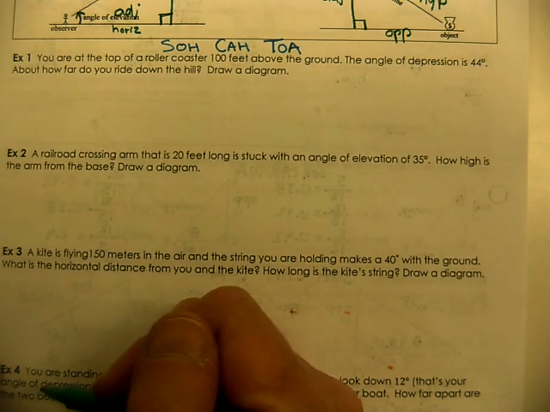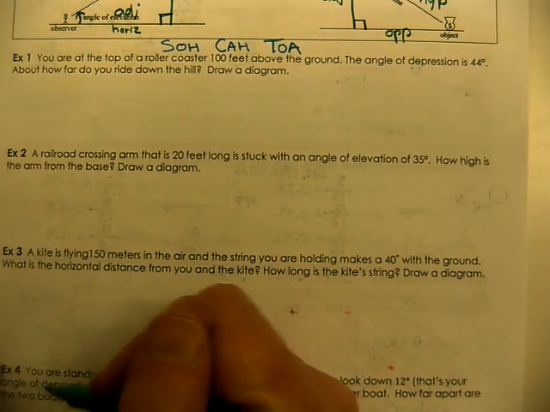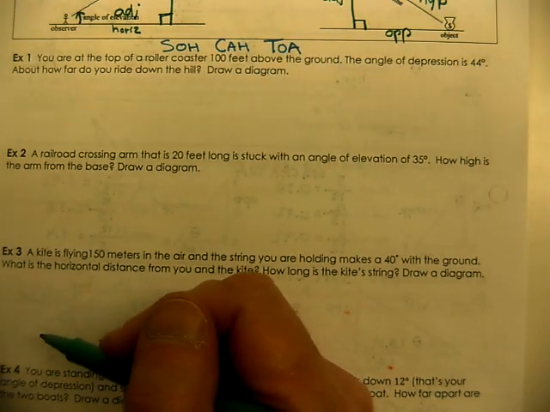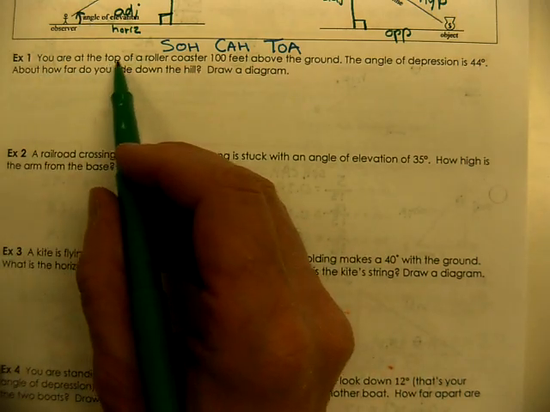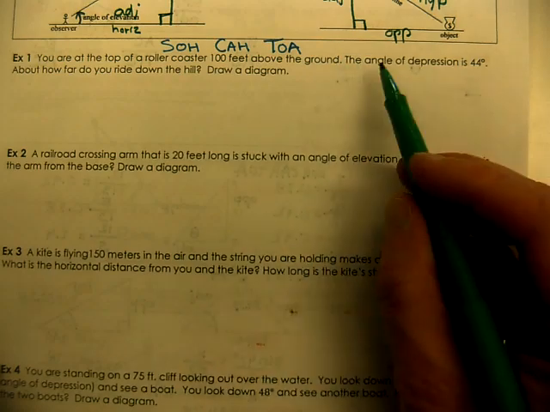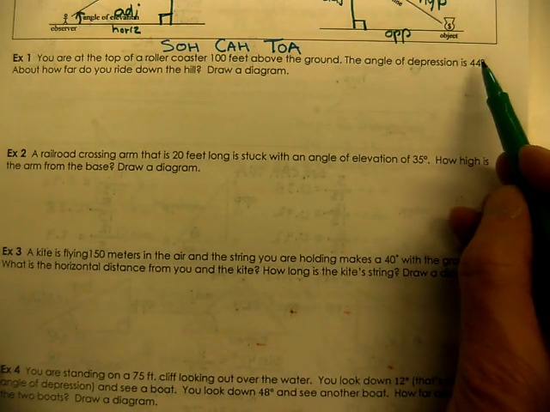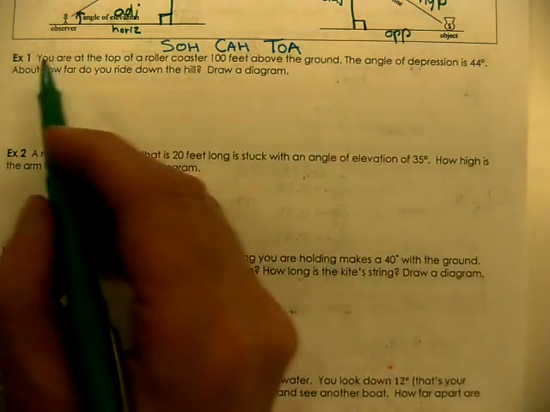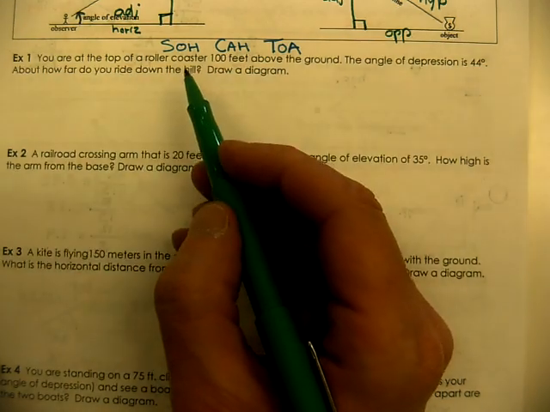We'll have a lot more going on in that last example, so stay tuned with that. Example 1 says you are at the top of a roller coaster, 100 feet above the ground. The angle of depression is 44 degrees. About how far do you ride down the hill?